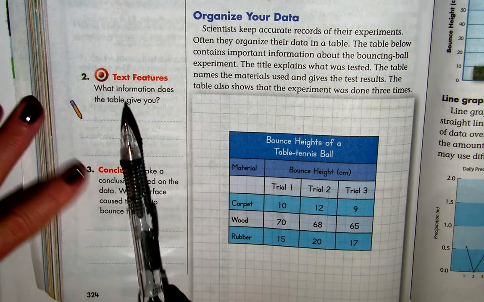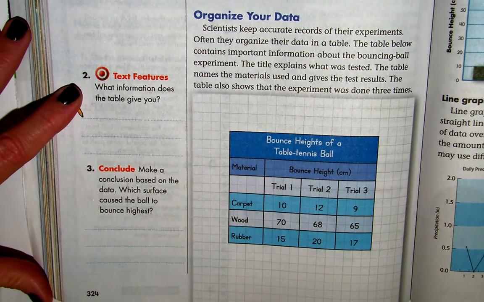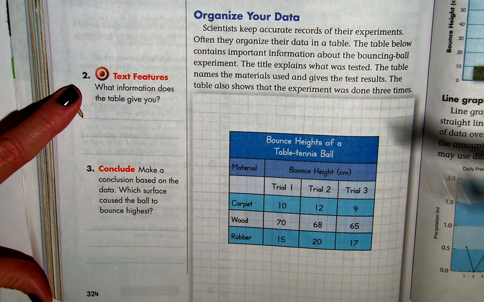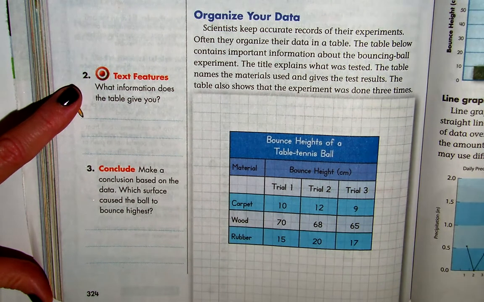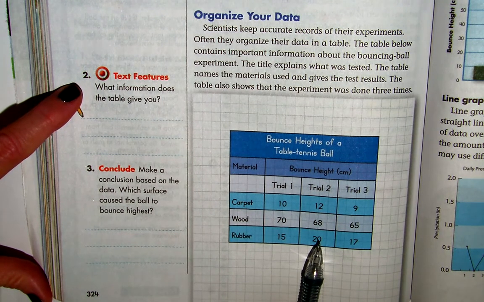All right, so number 2. Text features. Now we know that text features are photos, tables, graphs, anything that's on a page that gives us visual information. These headings, subheadings, are also part of text features. So what information does the table give you? Because the table is a text feature, and we find text features usually in informational text like our science textbook. What information does the table give you?